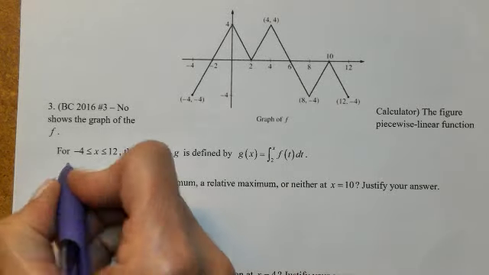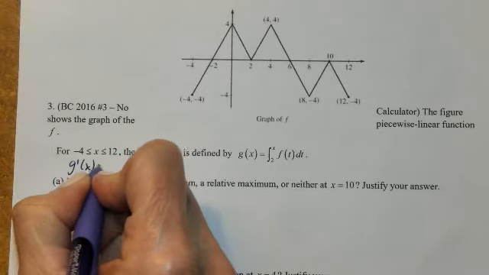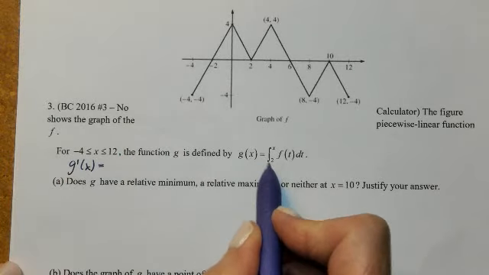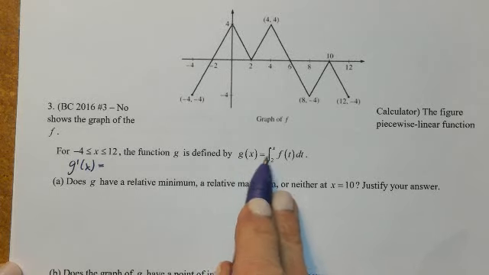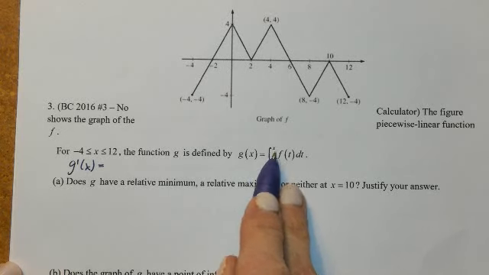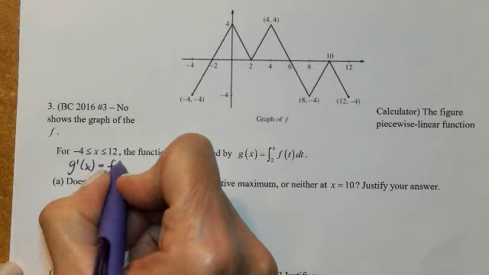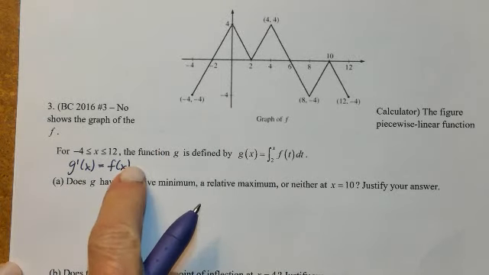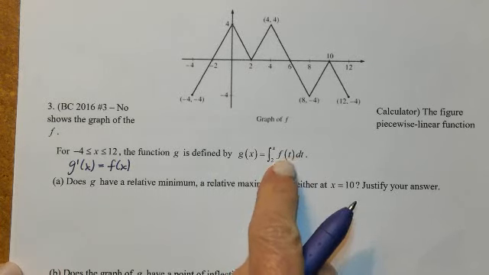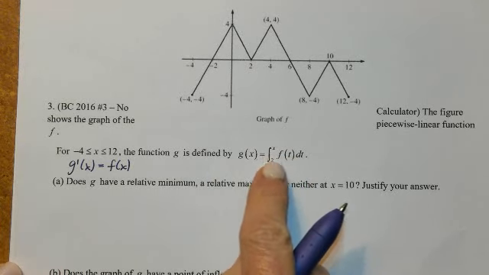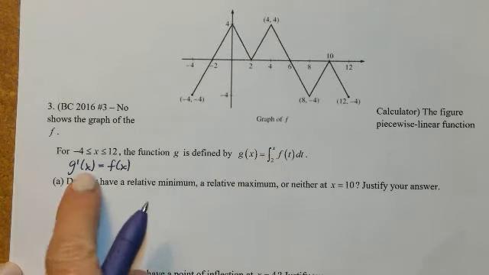Okay? For g prime, I'm taking the derivative of both sides to get g prime. So I'm taking the derivative of this integral. That's that second form of the fundamental theorem of calculus. So the derivative of this integral, there's just an x up there, so it'll just be f of x times the derivative of x, which is 1, minus f of 2 times the derivative of 2, which is 0. So the 2 does not matter at all in this g prime.